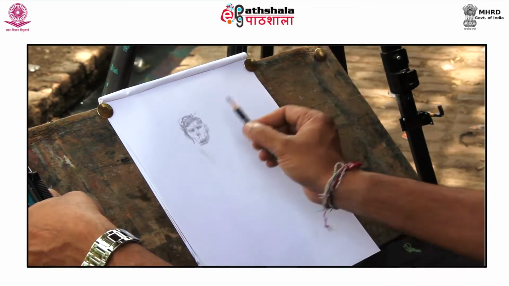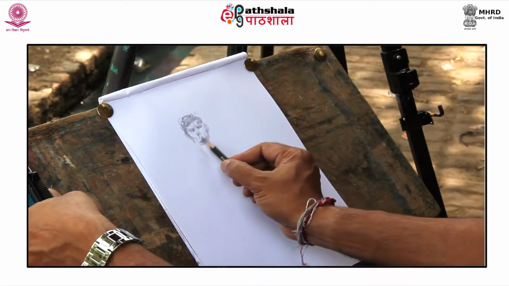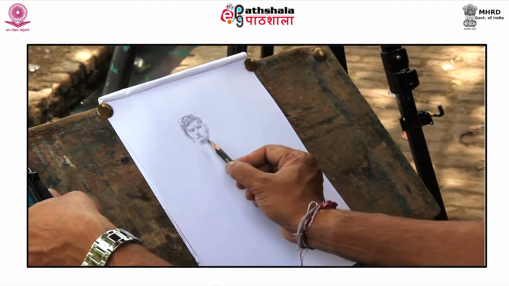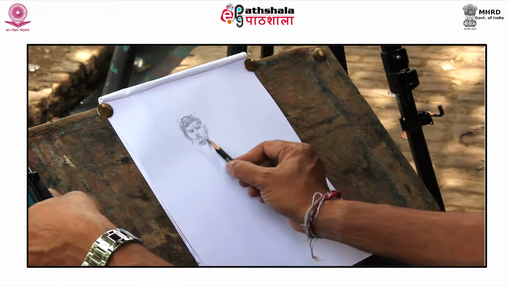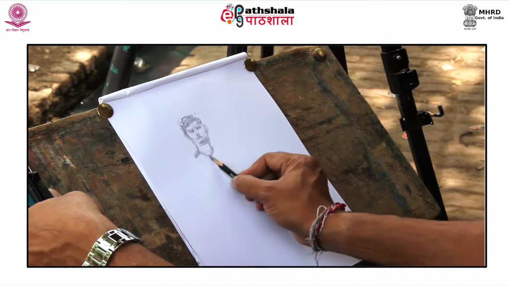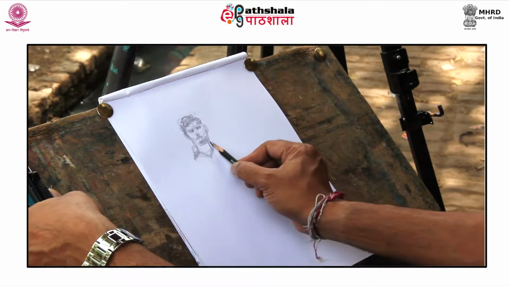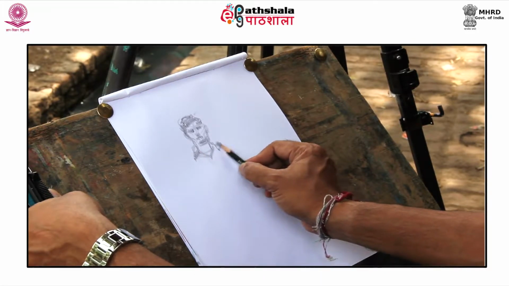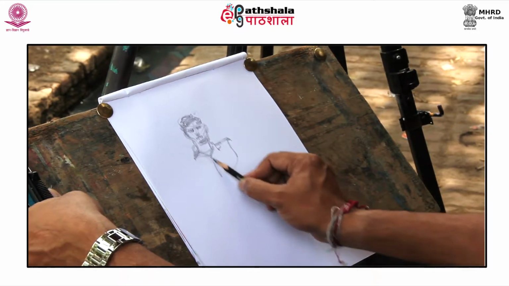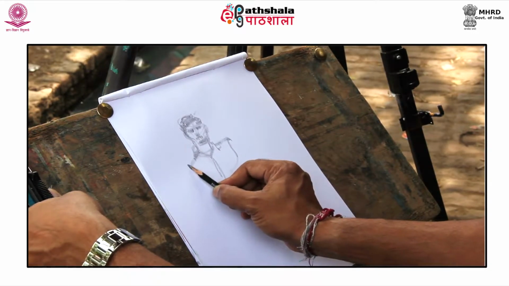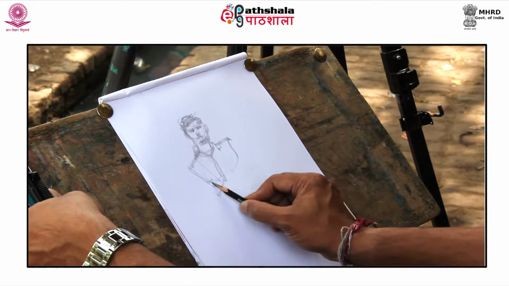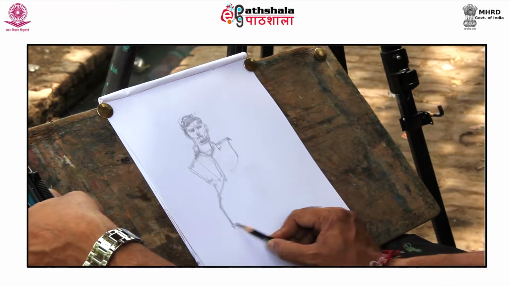For example, this man has his right shoulder bent downwards. This observation only helps in creating perspective and dimensions.